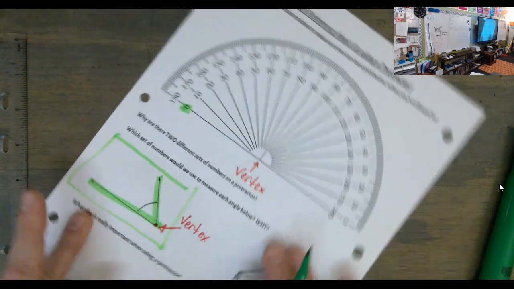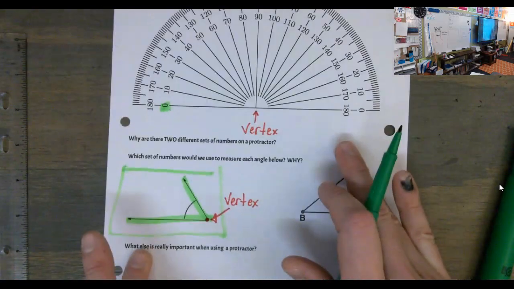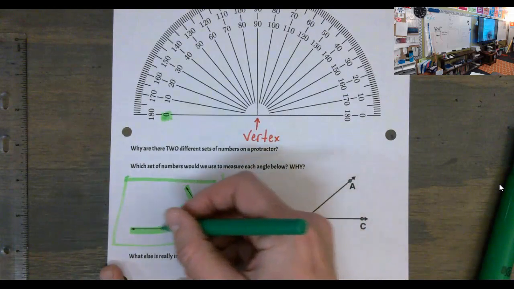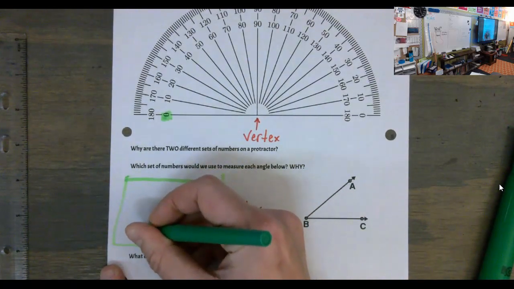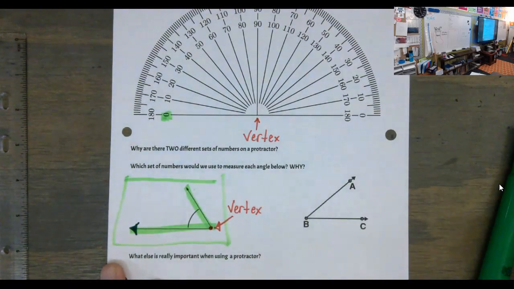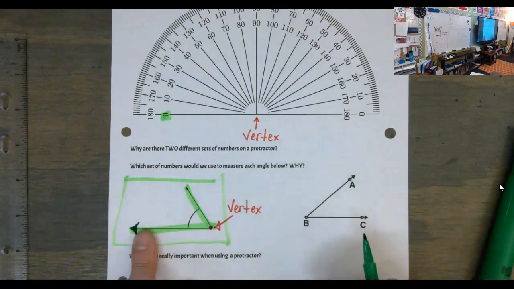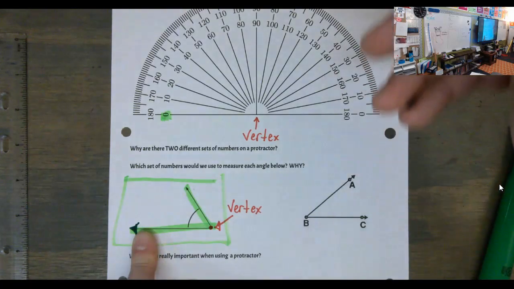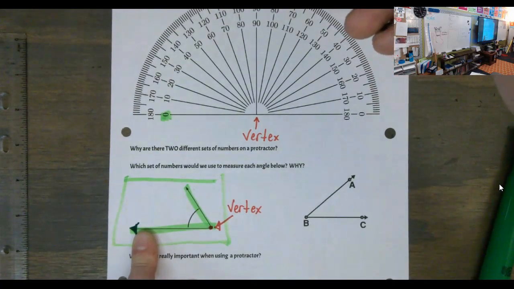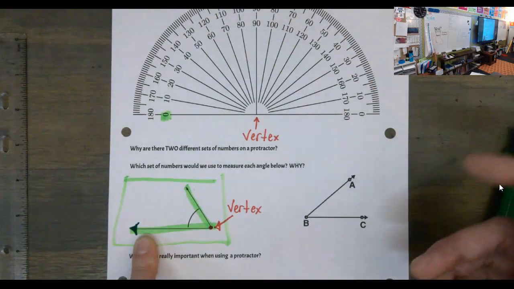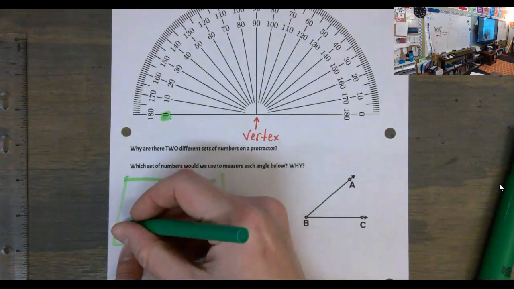we need to turn our paper, turn our protractor, whatever, so that this does what? This bottom, or base, needs to be what? What's it need to point at, Laurel? This needs to point at 0.